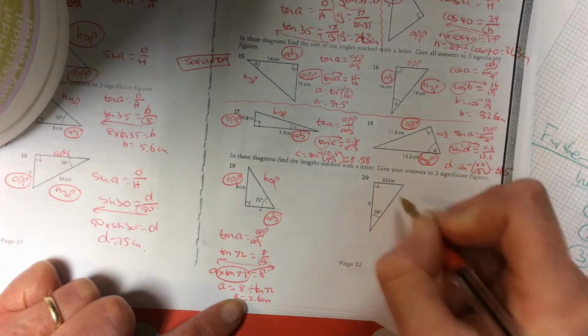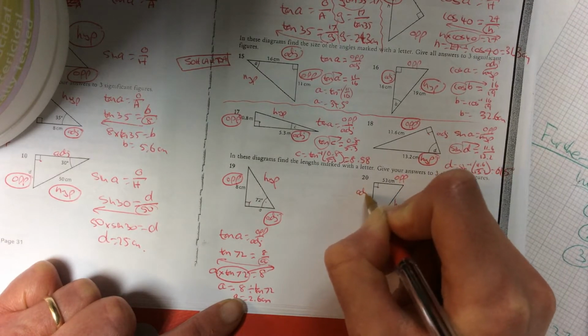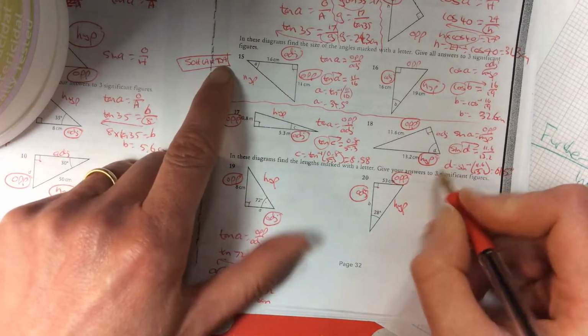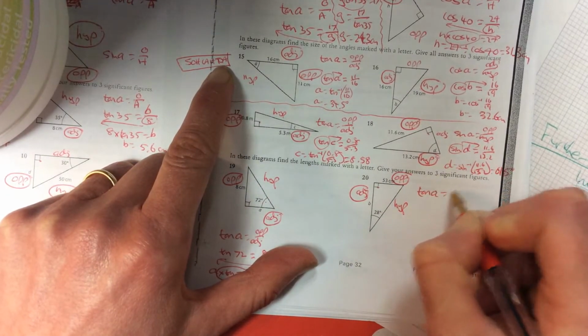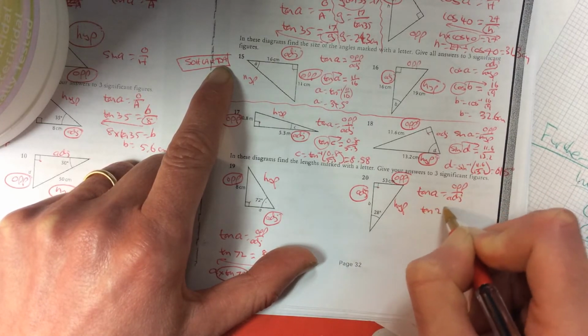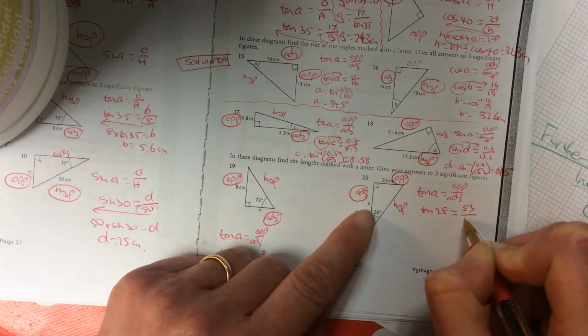Number 20, opposite the right angle, opposite your angle, and the other side. I want the other side and I know the opposite. O and A is tan. So tan the angle, opposite over adjacent. So tan, your angle is 28, opposite is 53, and adjacent is B.